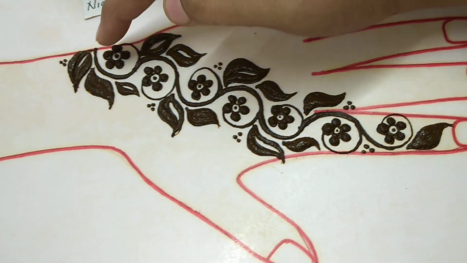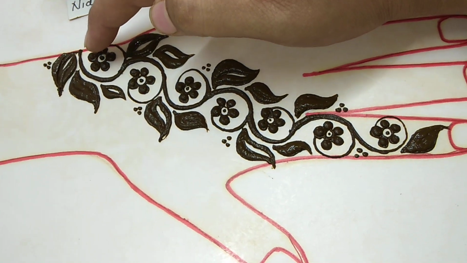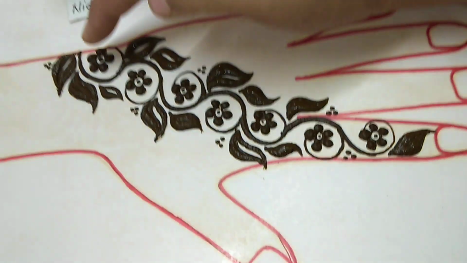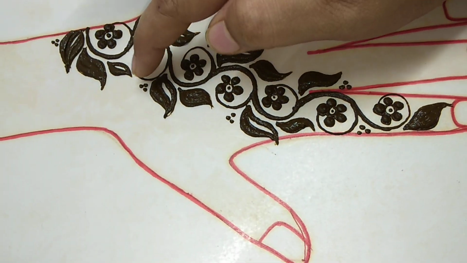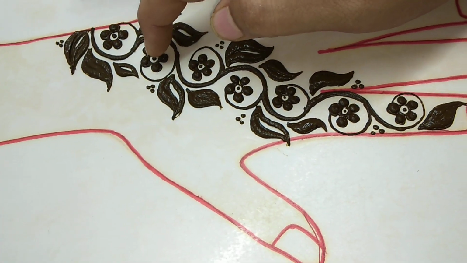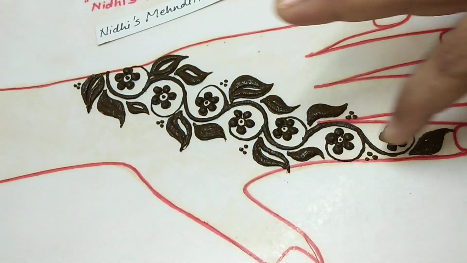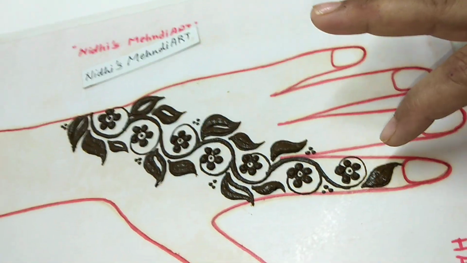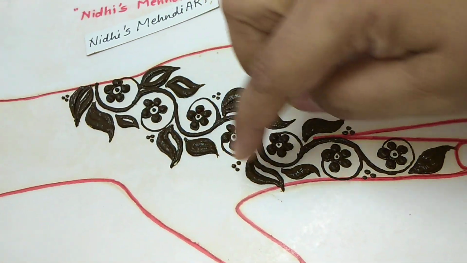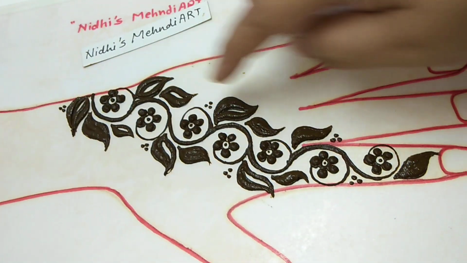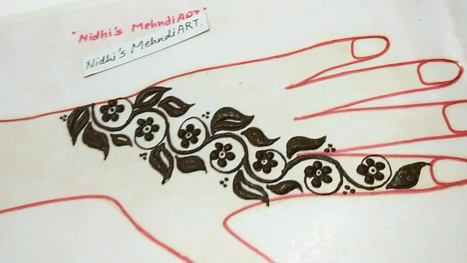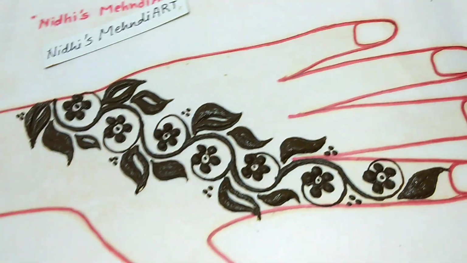Just write down number 6 and at the end of number 6 make this flower. Again, the reverse mirror image of number 6. At the end point again create a flower. Similarly, first create the floral pattern, then add leaves, on both sides add leaves with these 2 patterns.